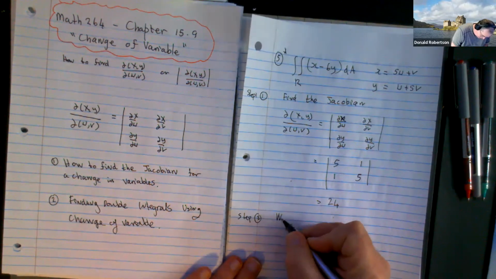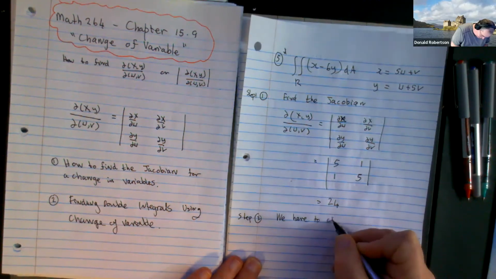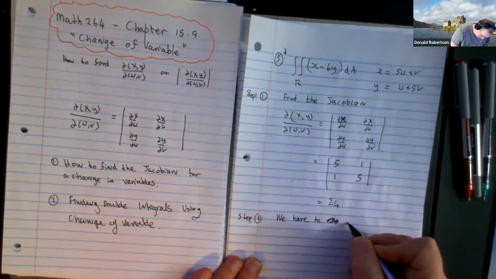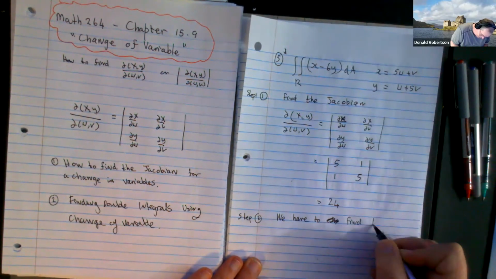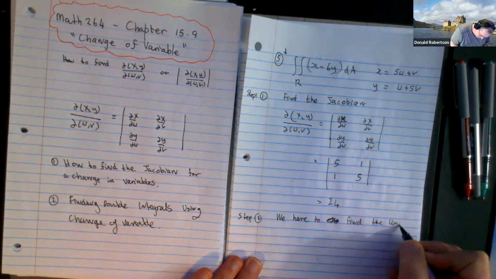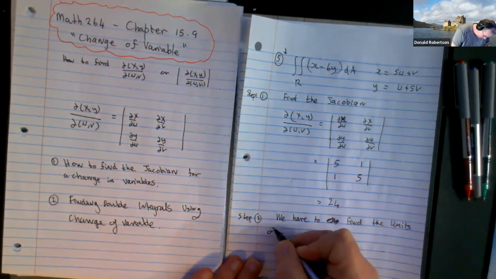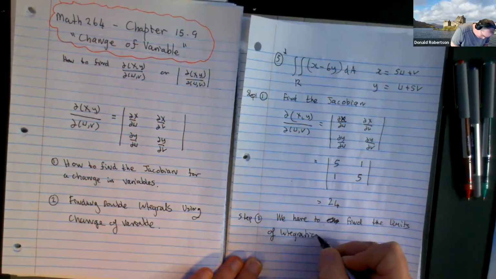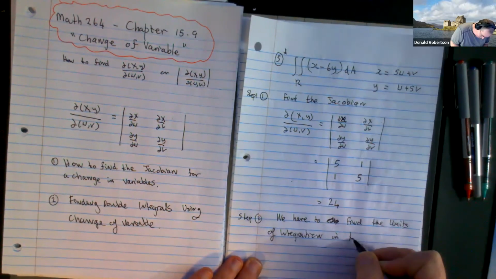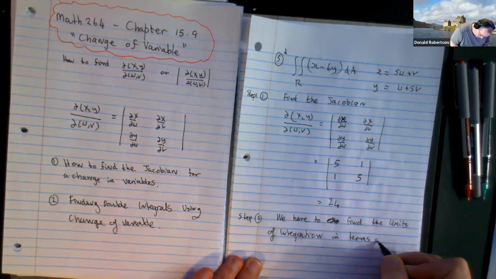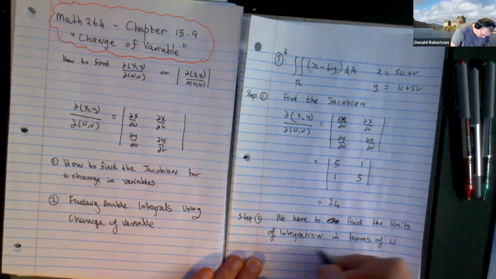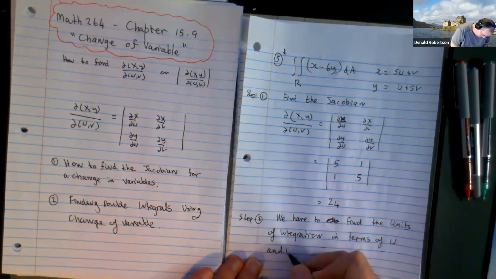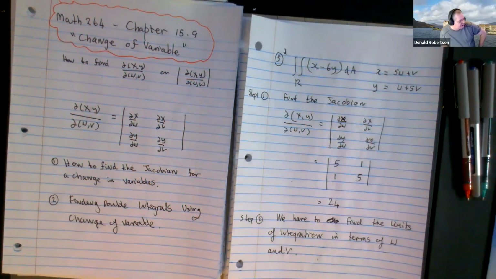We have to change, well, not change, we have to find, that's a better word, the limits of integration in terms of u and v. That's the killer.